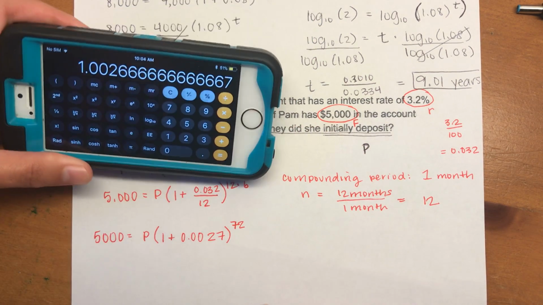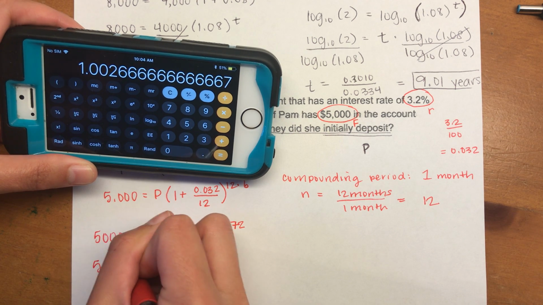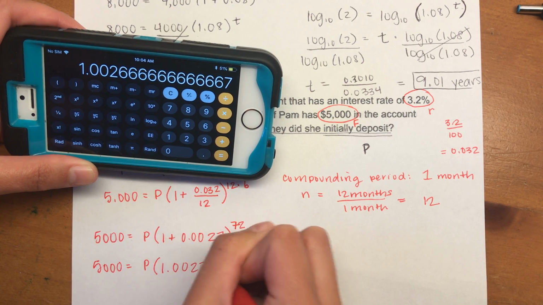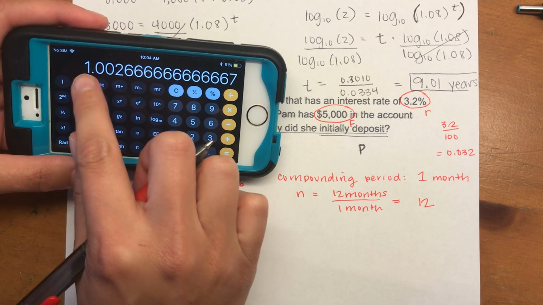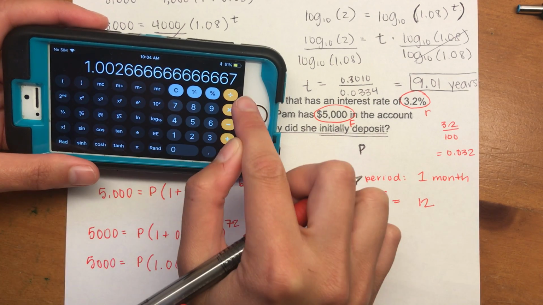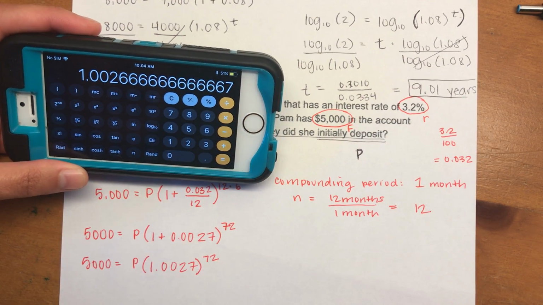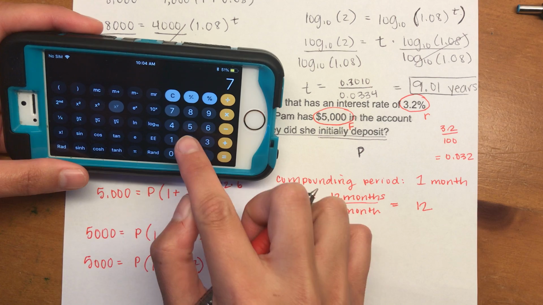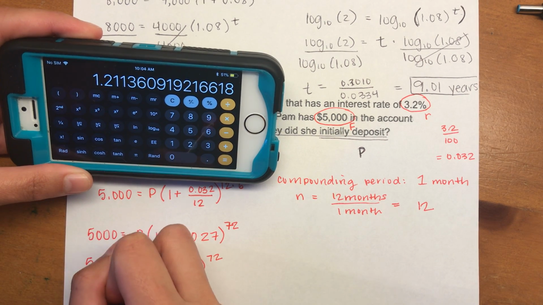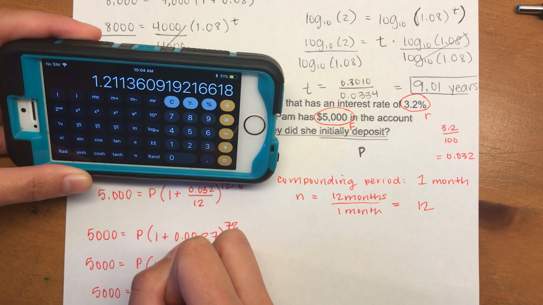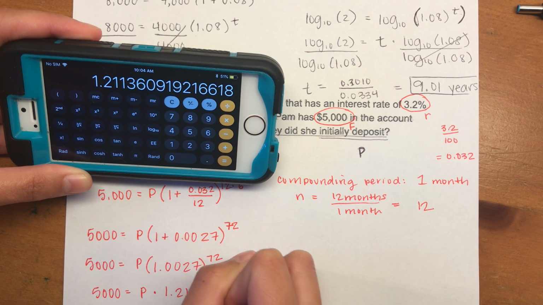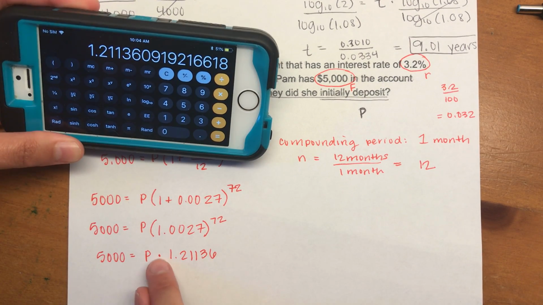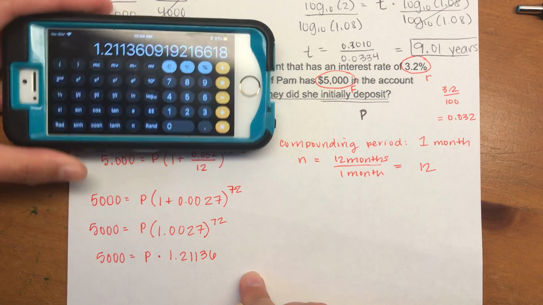okay, I can have 5,000 equals P times 1.0027 to the 72nd power. So I'm going to take my 1.0027, and I've kept it the long version in my calculator just so I have the most exact answer, and I'm going to put this to the 72nd power. Okay, so then I get 5,000 equals P times 1.21136. Approximately, I'm rounding.